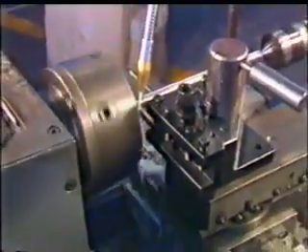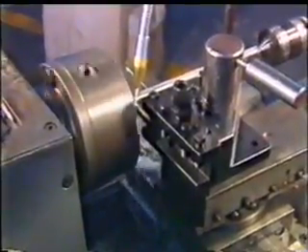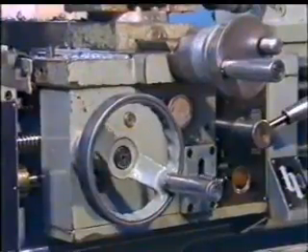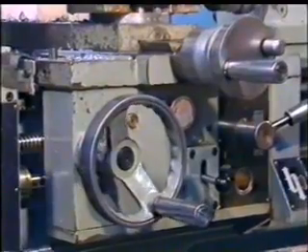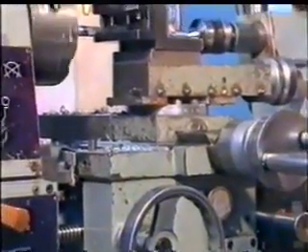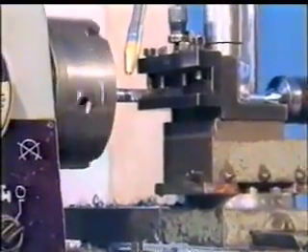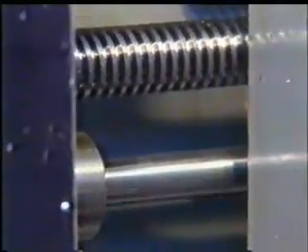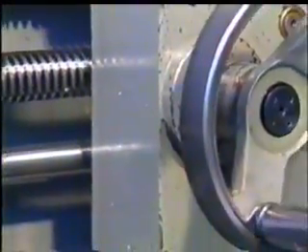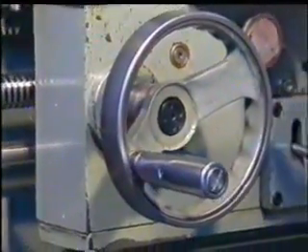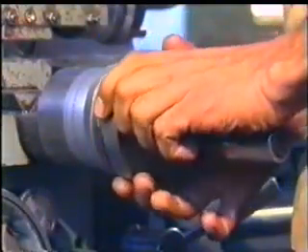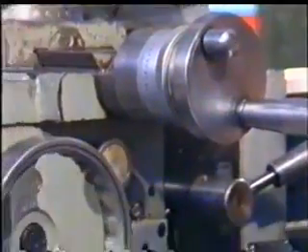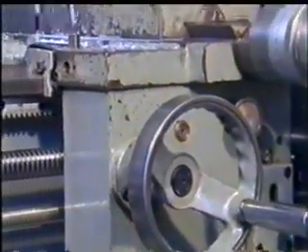In thread cutting also, the carriage is brought to original position after first cut. The successive depth of cut is taken and the process is repeated till final depth of thread is achieved.